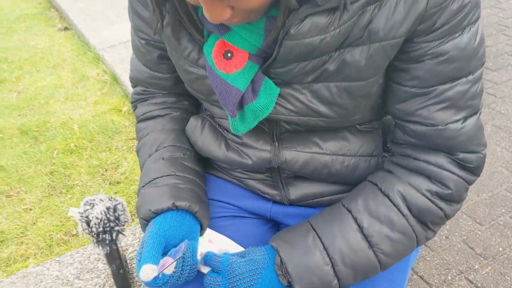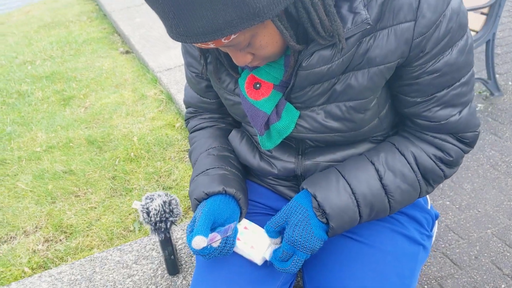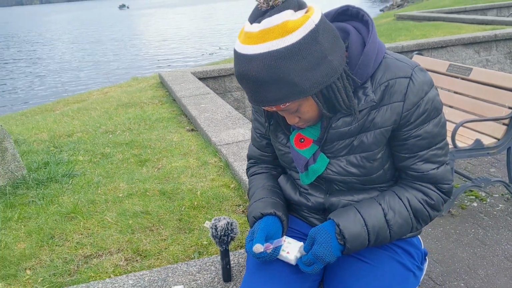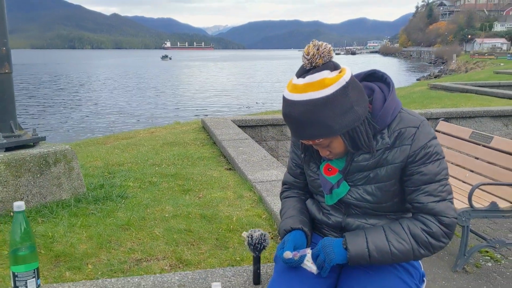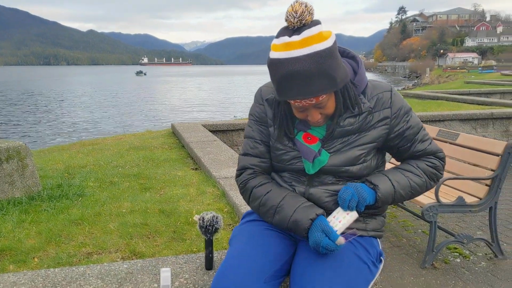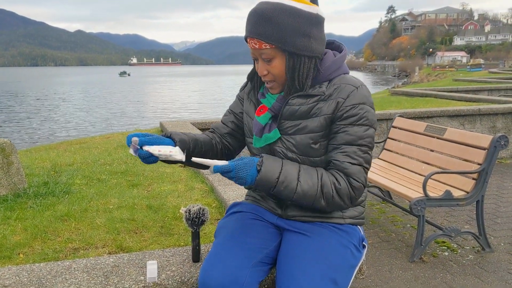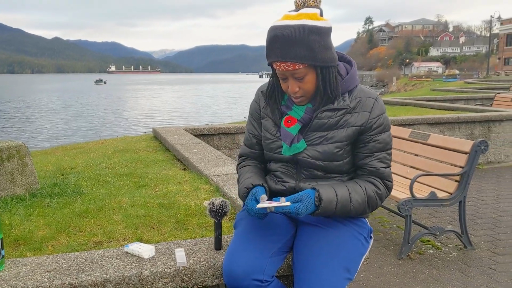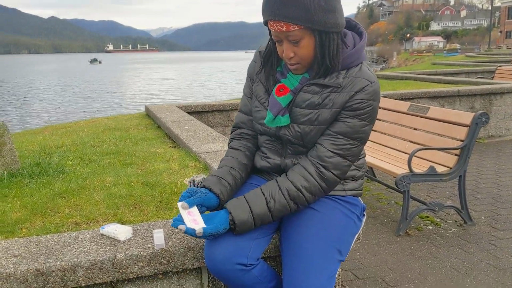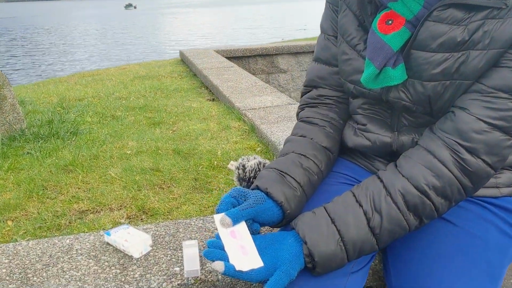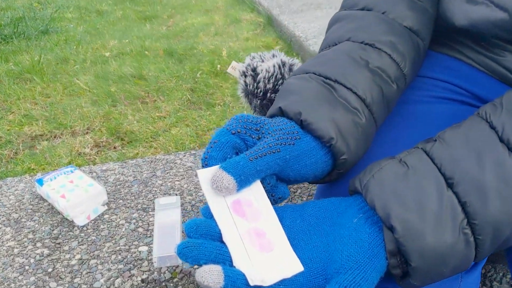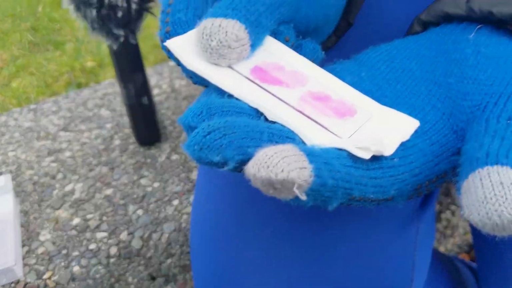Improvisation. Let's use a piece of tissue so I can show you. So that's how the tissue will look like once it's been processed into a glass slide.